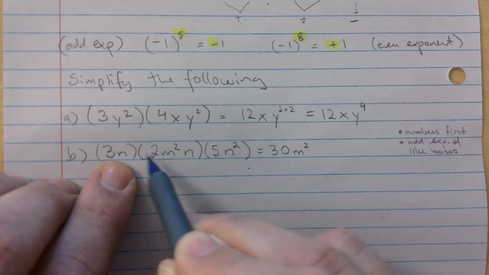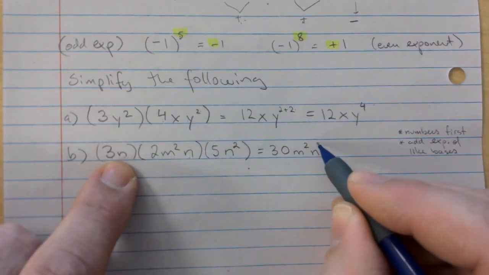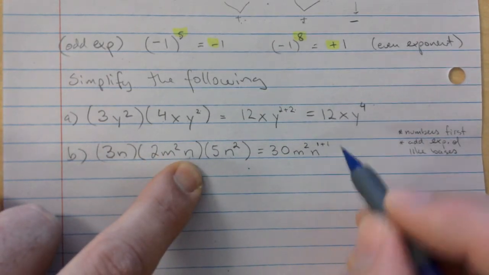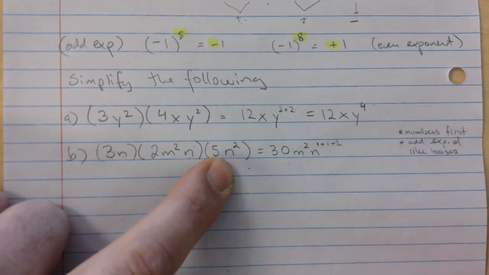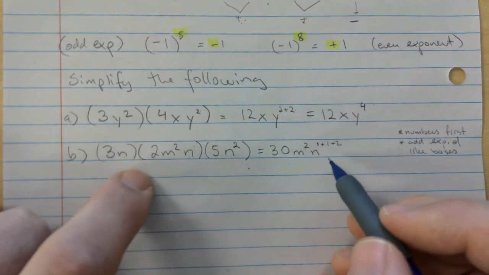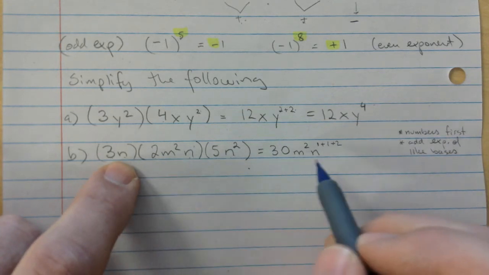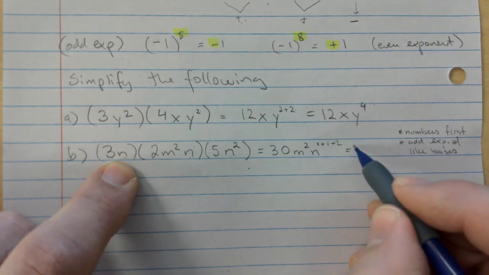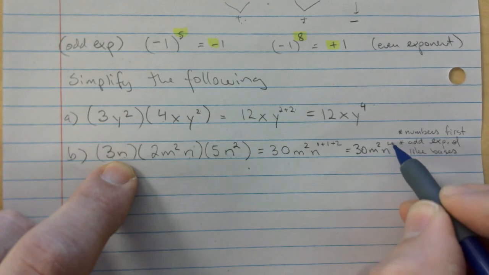They're all the same base, so that is really saying n to the 1, this one here, plus 1, that exponent that was here, plus 2. So you basically are combining all of these into just one base with the appropriate exponent. And that'll be 30m squared n to the 4.